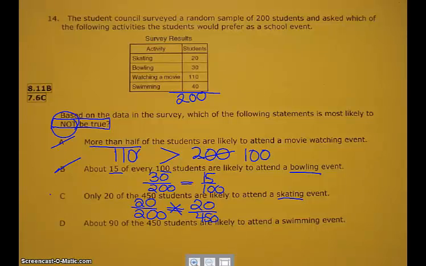Answer choice D is referring to the swimming event, and it says 90 out of the 450 are likely to attend swimming. The information in our table tells us that 40 out of the 200 would prefer swimming.